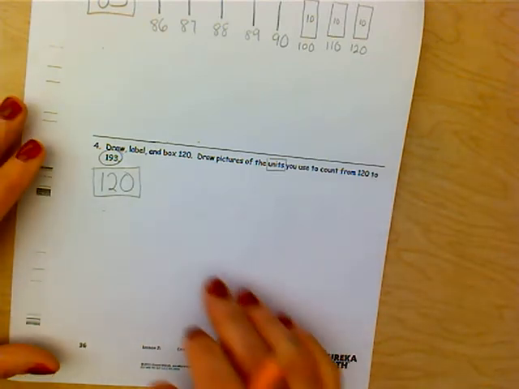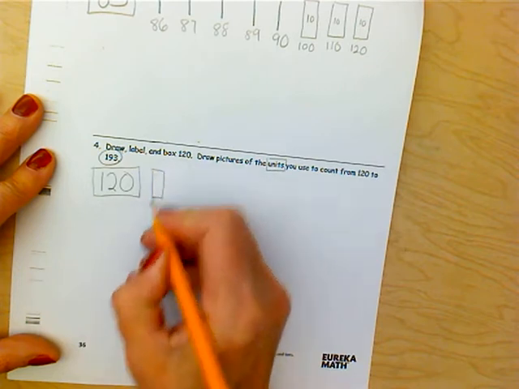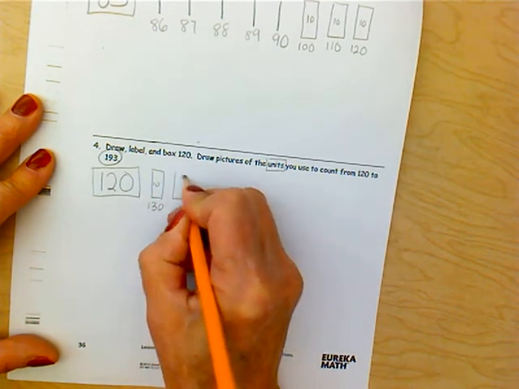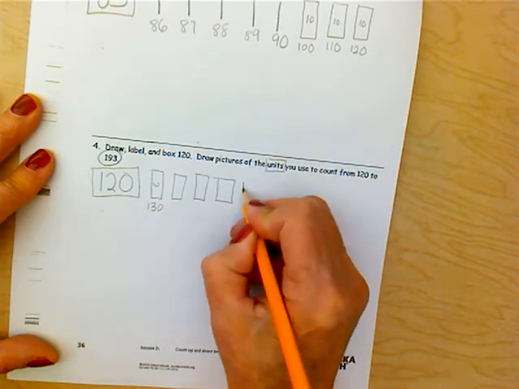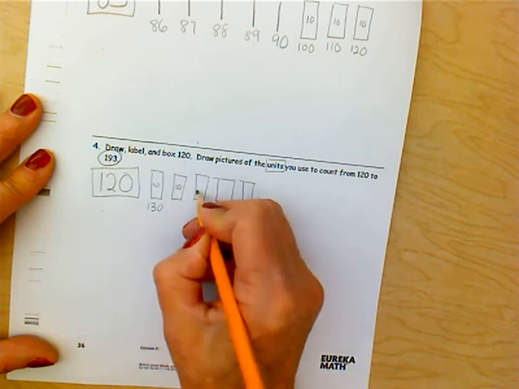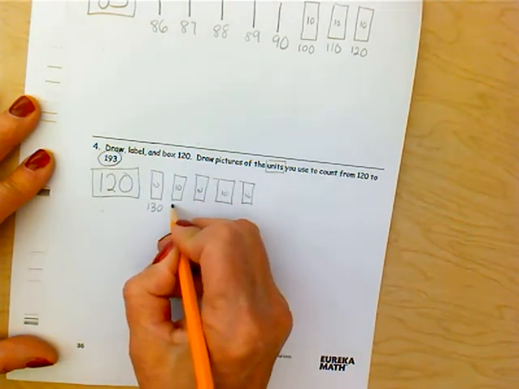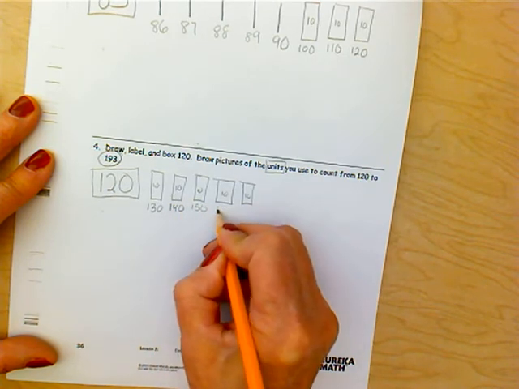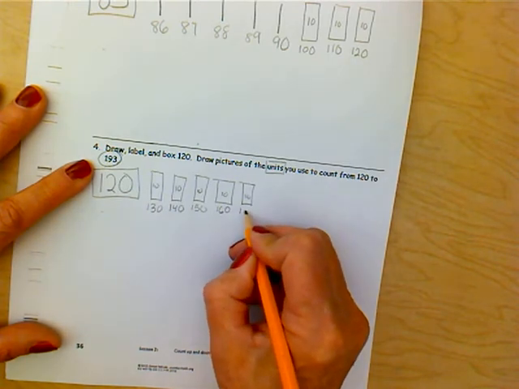Are you back? Well, let's see how you did. Did you do a group of 10, which puts us at 130? Another group of 10. I'm going to do a couple of these because I think I'm going to need a bunch. Let's see where these get us to. So here's a 10 and a 10 and a 10 and a 10, so 130. Up 10 more is 140, 150, 160. Where am I trying to get to? Oh, I'm trying to get to 193.